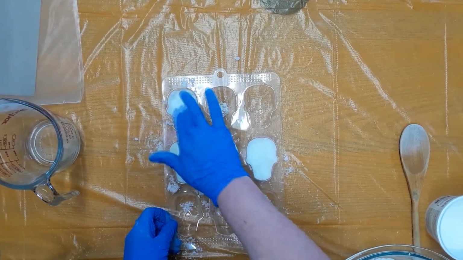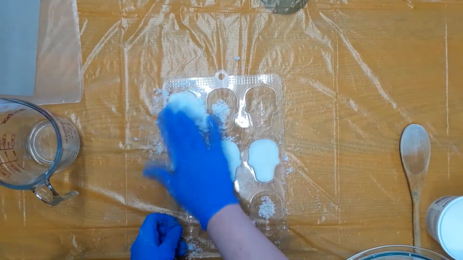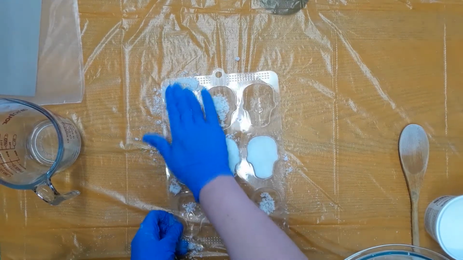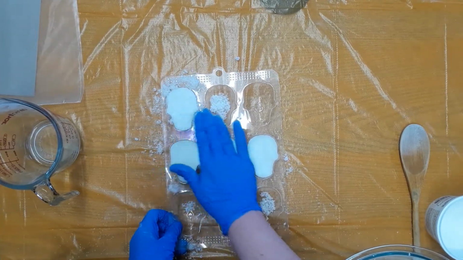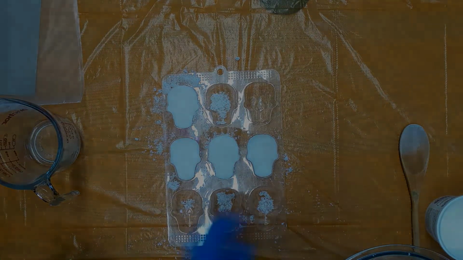Your fingers are the best for this because you can press in real nice with your fingers. Get the mixture all impacted in there.